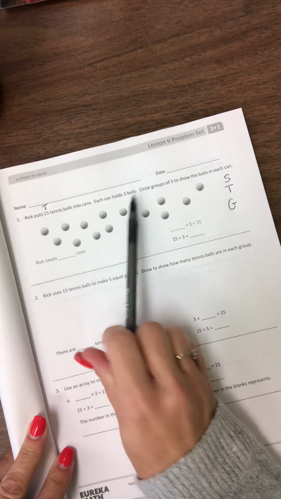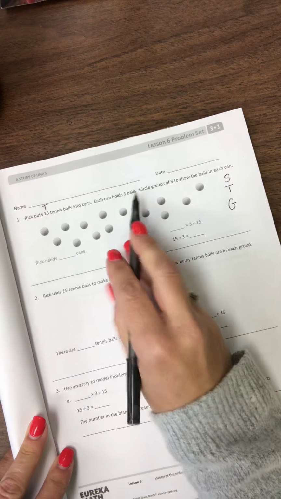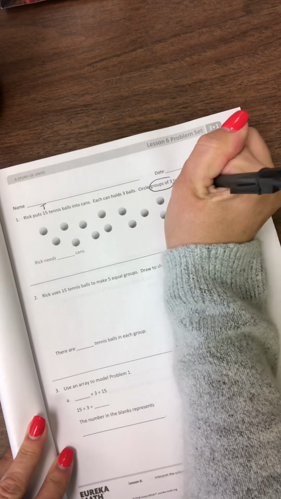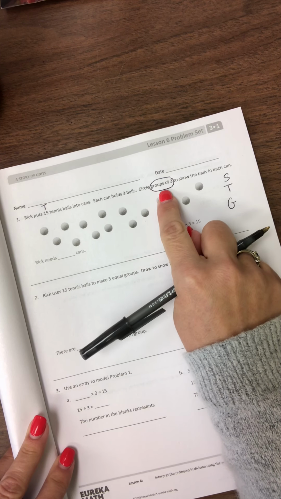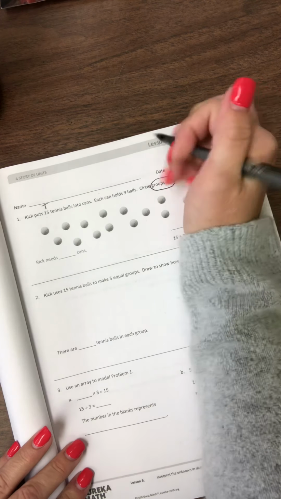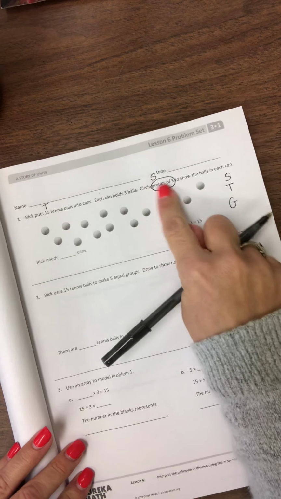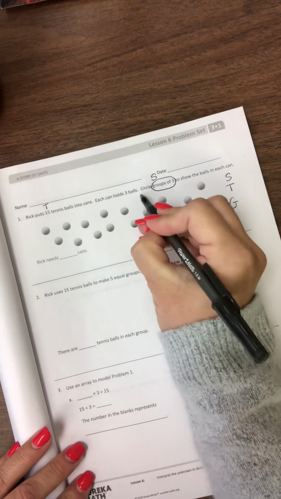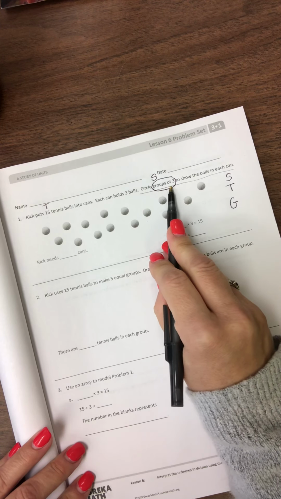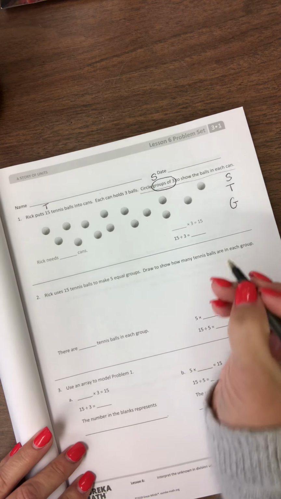Each can holds 3. Each can holds 3 balls. Circle groups of 3. Now circle that phrase right there. Groups of 3. If there's groups of 3, that means that's how big the group is. So that means we are talking about the size. The size is 3 to show the balls in each can. Now I'm going to read this again. This is what they want you to do. Circle groups of 3. So not 3 groups.